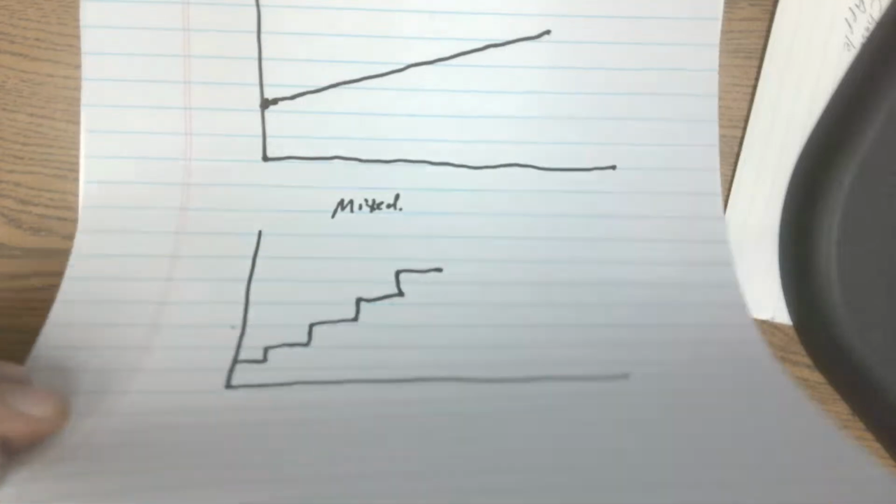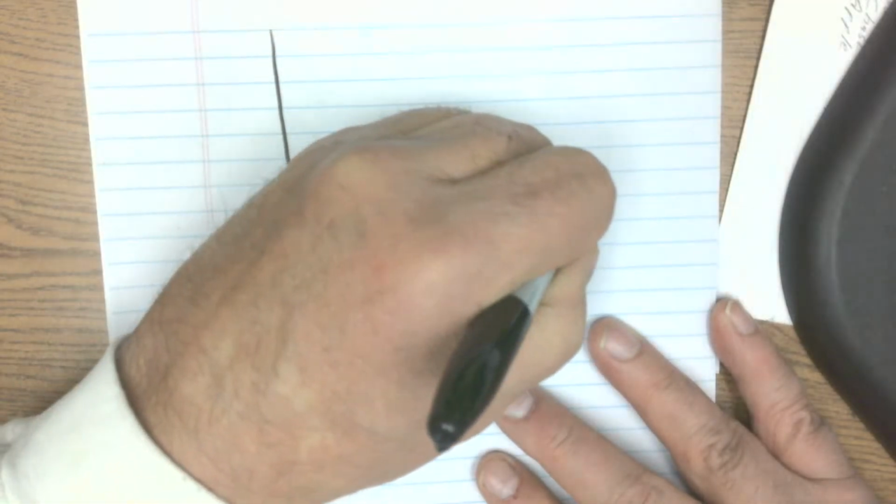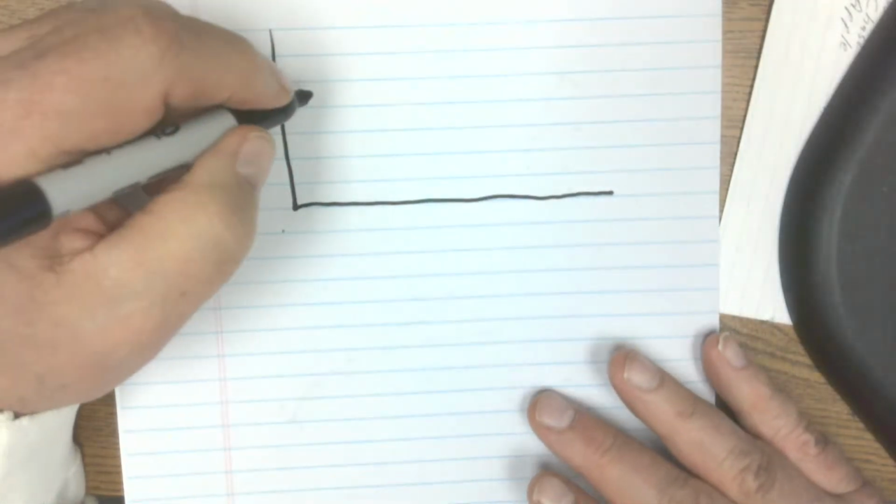So what we end up with is a total cost. Now the total cost looks a whole lot like the mixed cost because we have both fixed and variable.